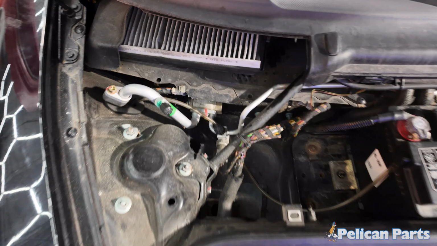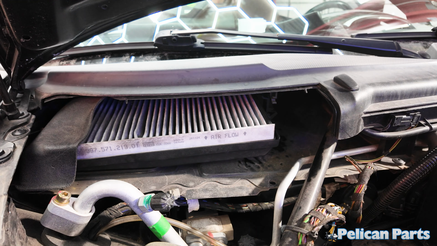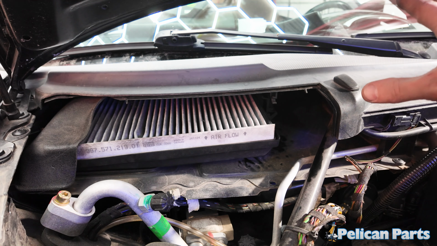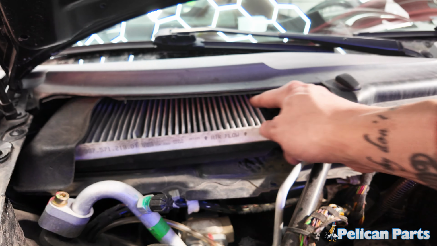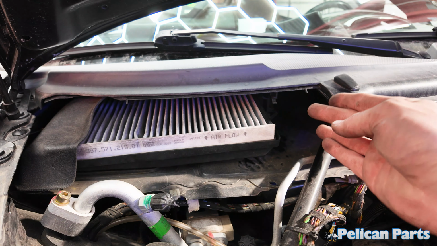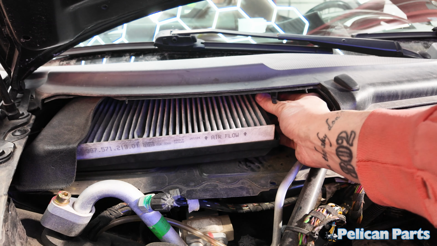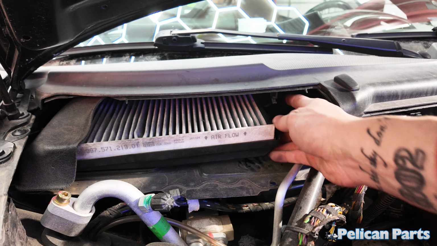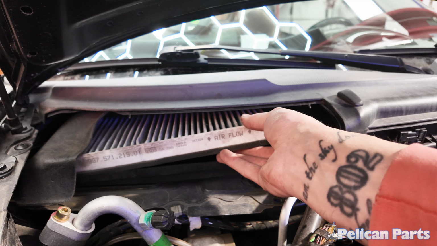And there you are. You can see our cabin air filters right here. One thing to note before we remove the filter, some cars do have a telephone accessory installed in the car, and right here there will be an antenna, and you'll have to move that first before you can pull the filter out. Otherwise, you can just pull on this tab here, lift up and slide towards the driver's side.